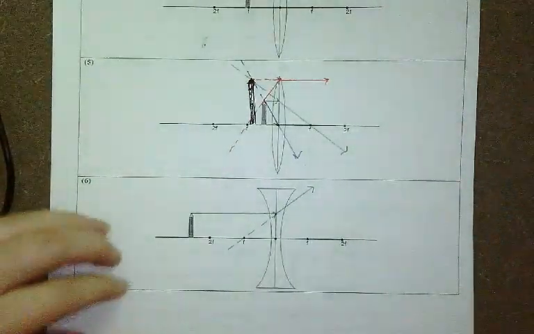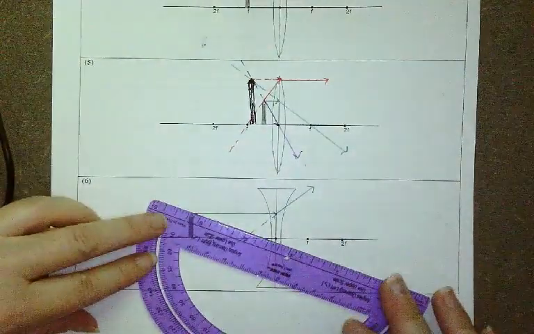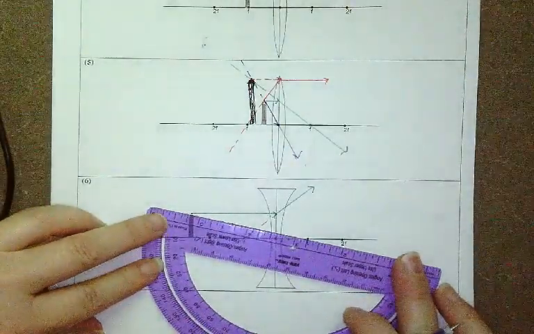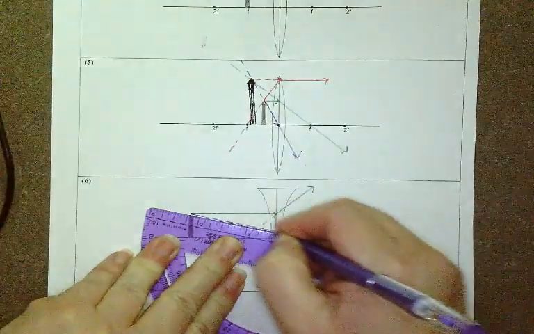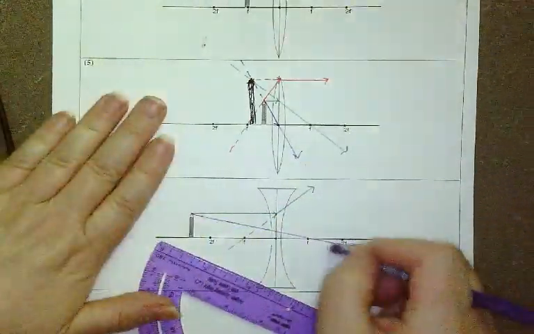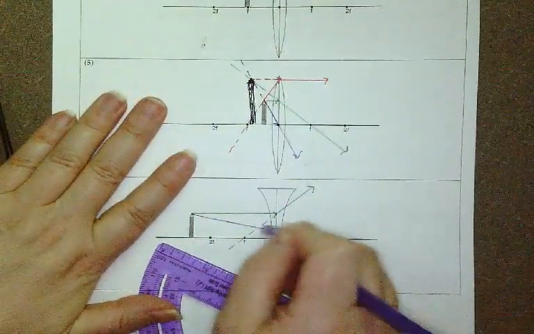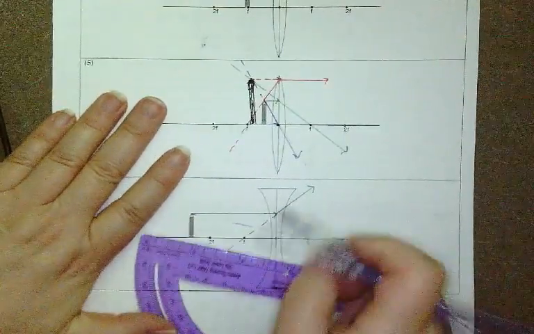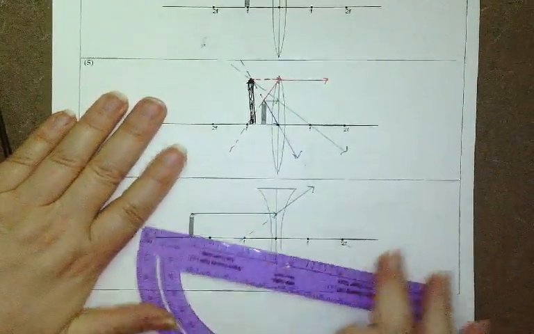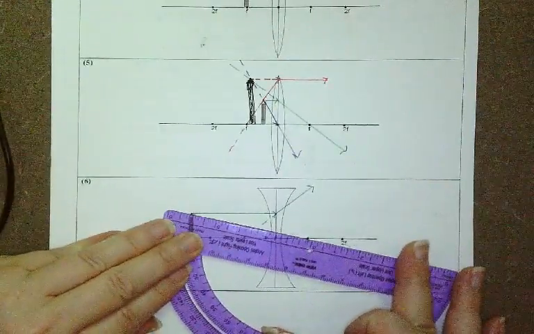All right, then I'm going to draw the line that goes from the top through the focal point. Okay, that one's probably the easiest one to do because that one doesn't change much. Oh, except I can't draw these lines very well apparently today. Let's try that one more time. All right, top of the object through the focal point.